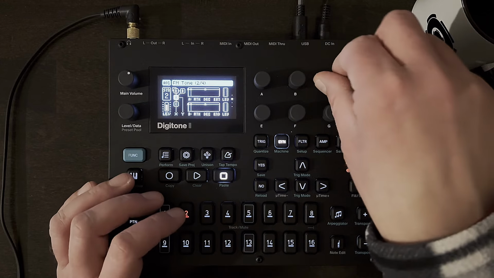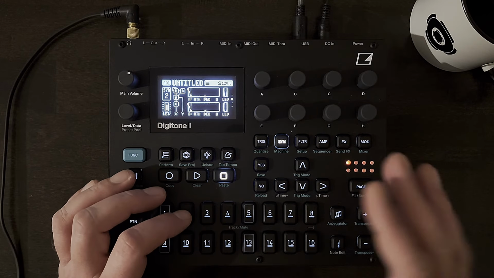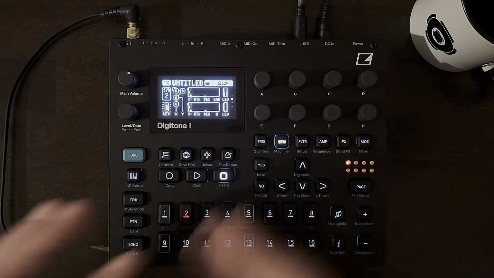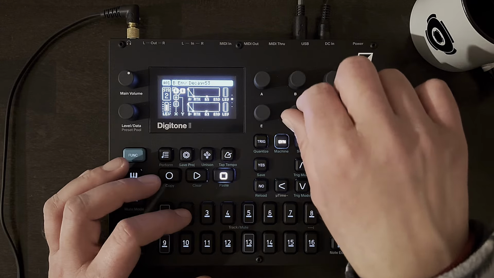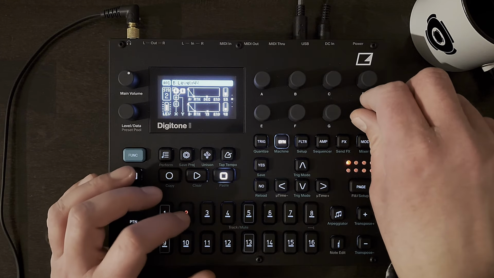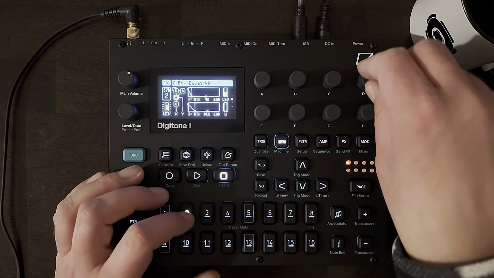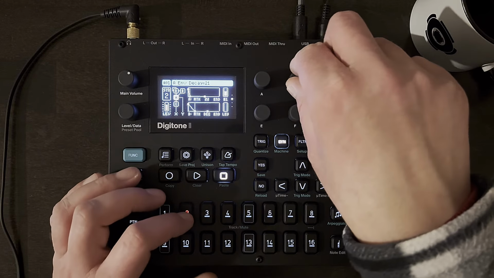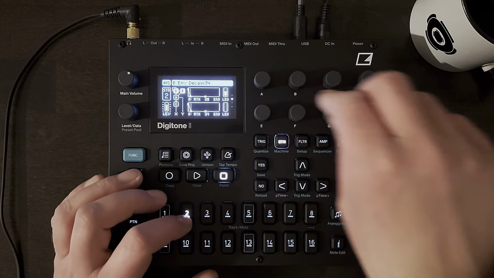Let's see if we can. By the way, I have no clue how FM is actually really working. I'm just doing stuff here and trying to figure out how it sounds. Let's see how that sounds. Yeah, that actually sounds pretty neat, but it is too much. Interesting.